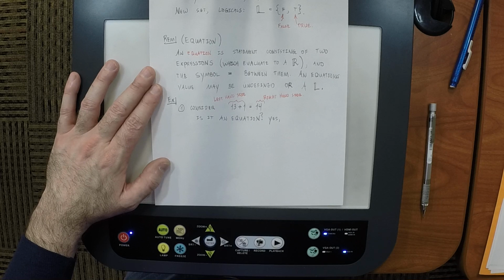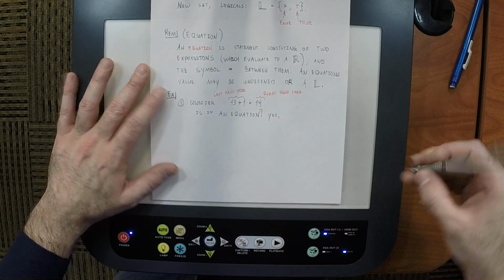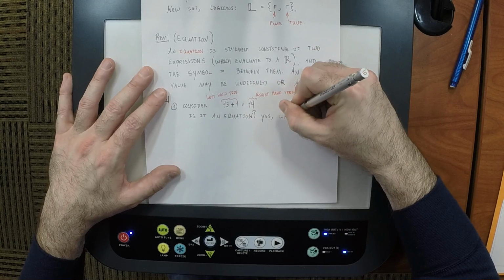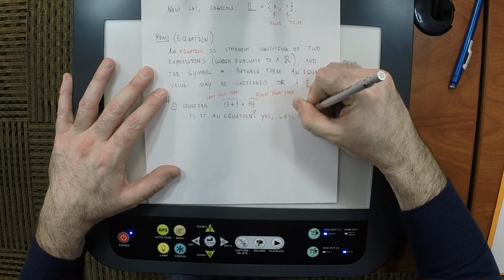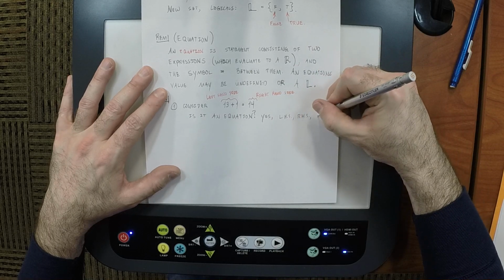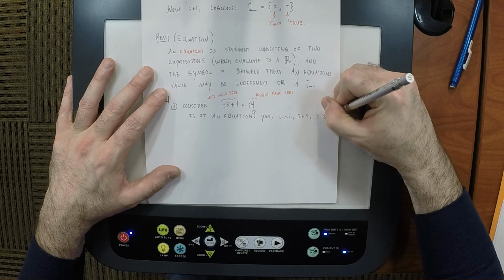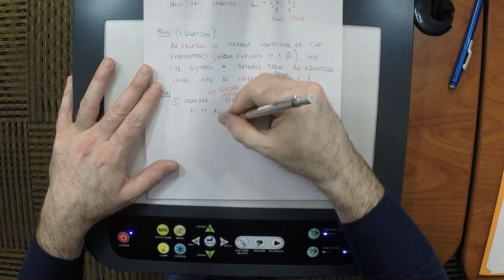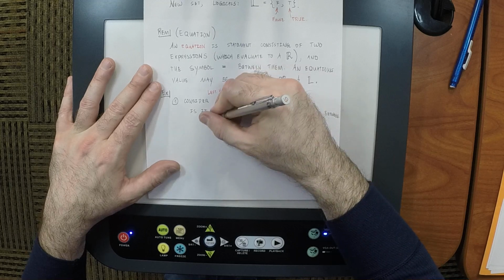That's the reason why it's an equation. Okay. Now, what's the value of this equation?